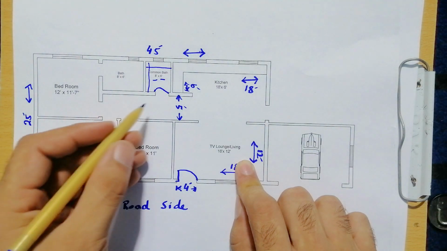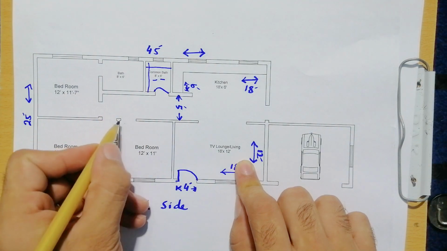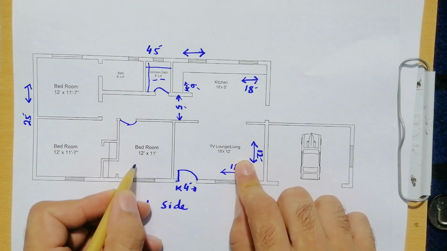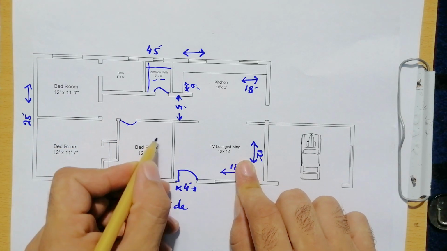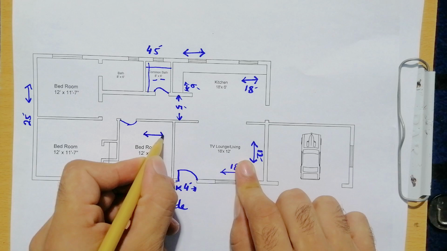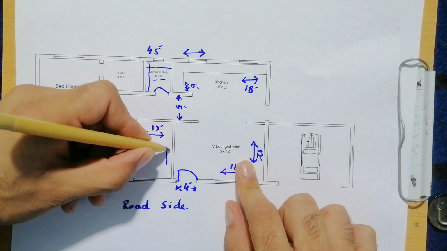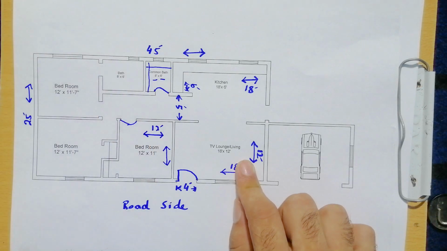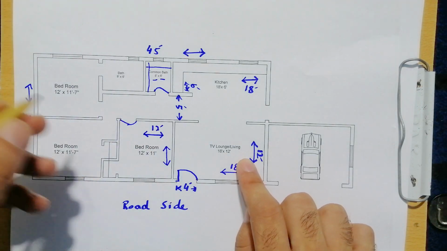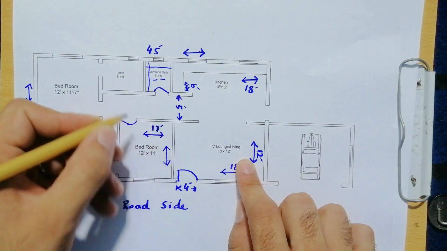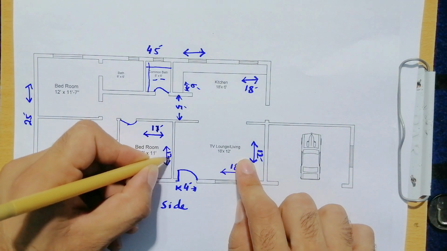Now come here. This is the first bedroom. The bedroom size is 12 feet by 11 feet. Its width is 11 feet and its length is 12 feet.